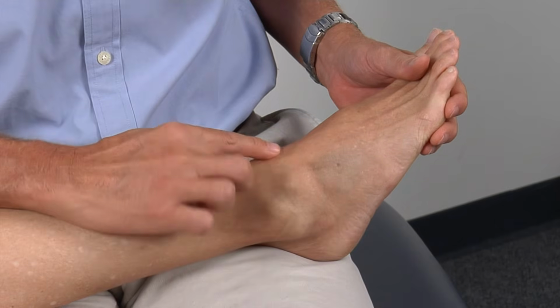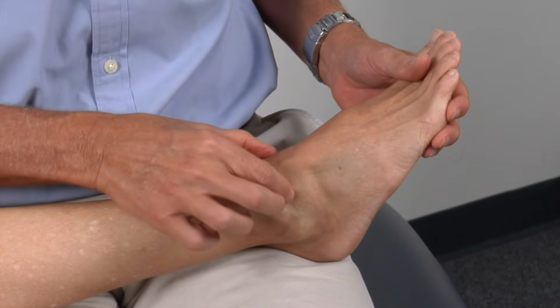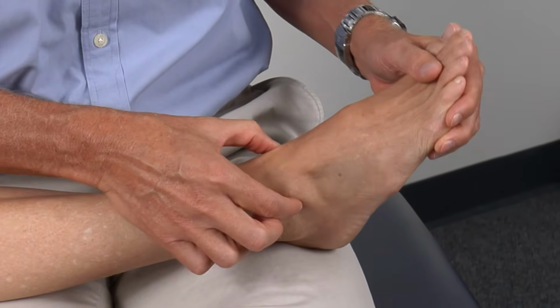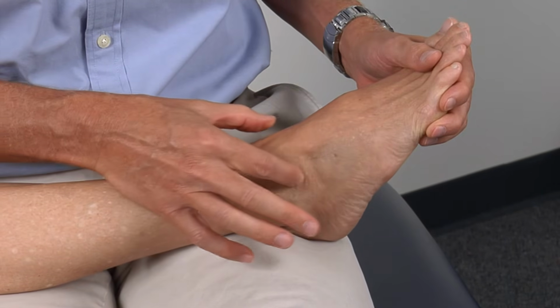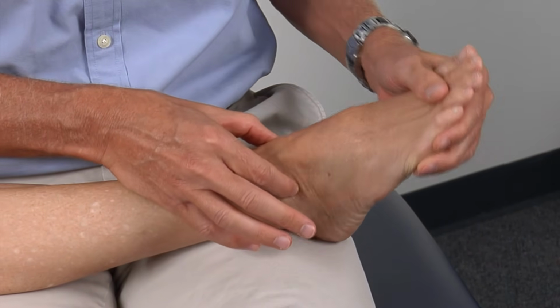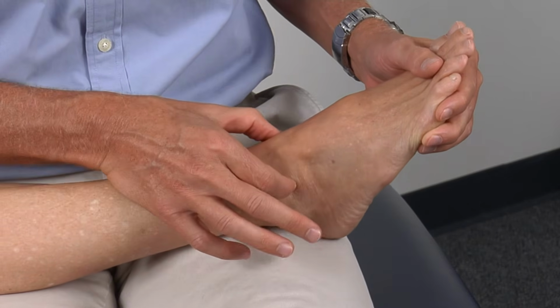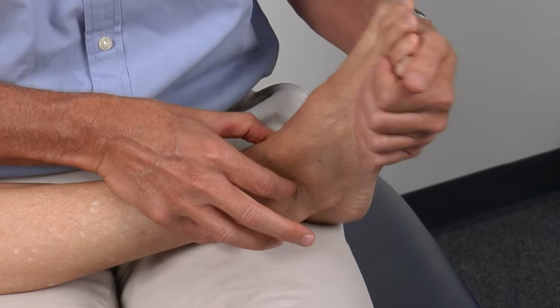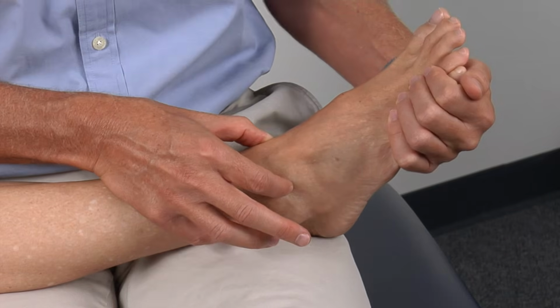Coming dorsally or anteriorly, the top of the foot, we will actually grab, between the medial and lateral malleolus, the talus. You'll feel a big ridge, especially on the lateral aspect of the talus. This is called the dome of the talus, and we can actually rock that dome in and out of the ankle mortise, and you can feel it slide.